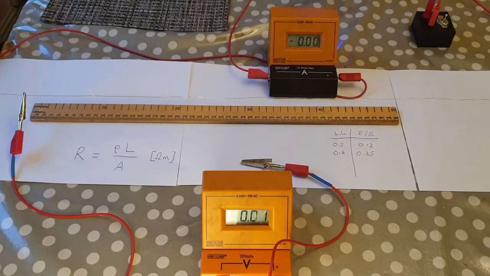Okay, so you can actually see what's happened there. I'm not going to continue because it's fairly clear, but I've doubled the length and the resistance has pretty much doubled. 0.12 to 0.25 is very close to having doubled. So what you'll end up with is a load of measurements of length against resistance.